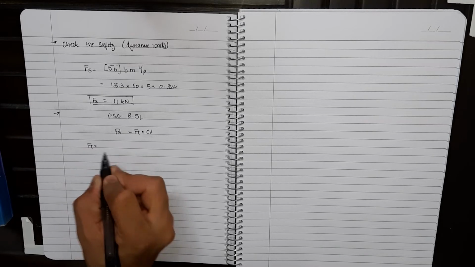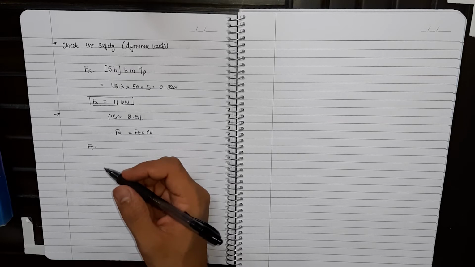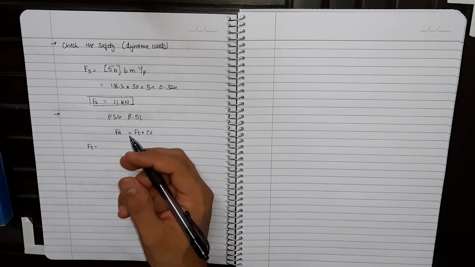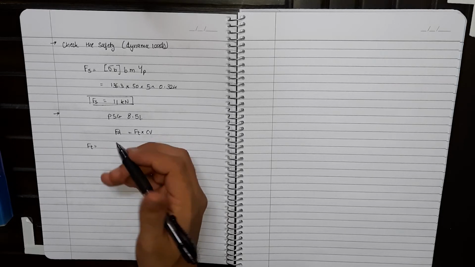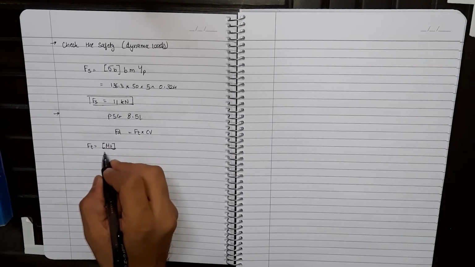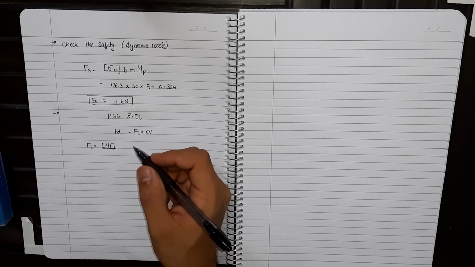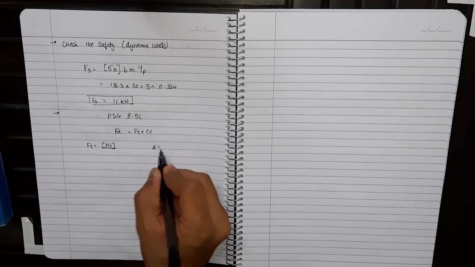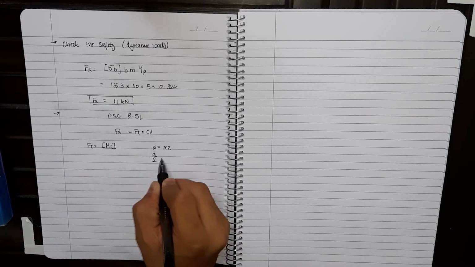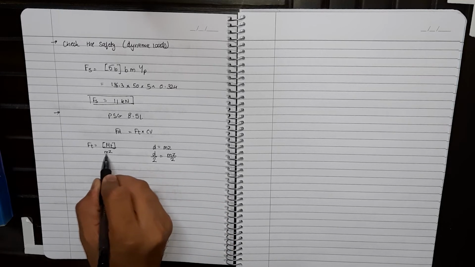As we know, torque is basically force into distance. Now in our case the distance is the radius of the gear, and the design torque is the torque that is driving that gear. So in order to find the tangential force, we divide the torque by the radius. Now we don't know what the radius is, but we do know the diameter, which is called the pitch circle diameter. We know the formula D equal to m into z. So in order to find the radius, we divide the diameter by 2. This will be mz by 2.